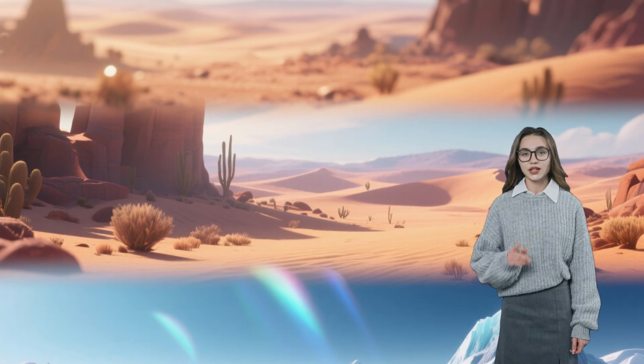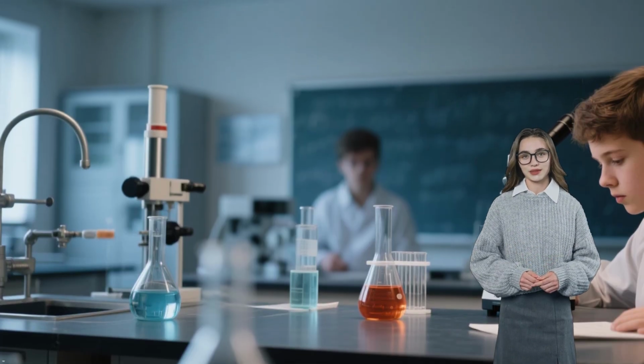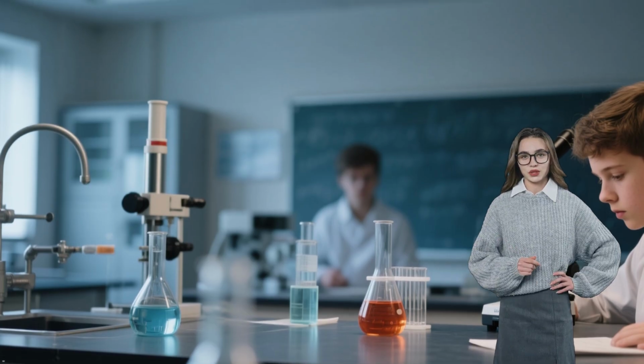Extreme cases known as Fata Morgana occur when multiple inversion layers stack, creating complex, layered, or stretched images. And you don't need to trek to the desert or polar seas to see light bend. You can recreate this experiment at home or in a high school laboratory.